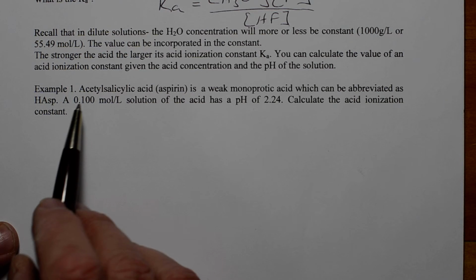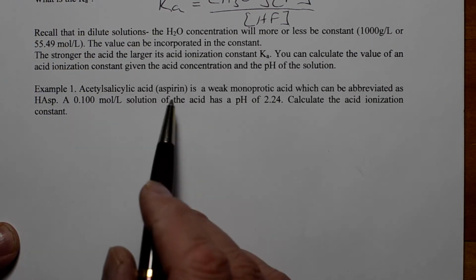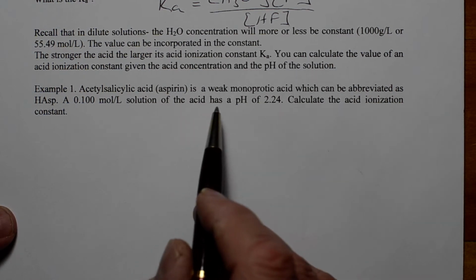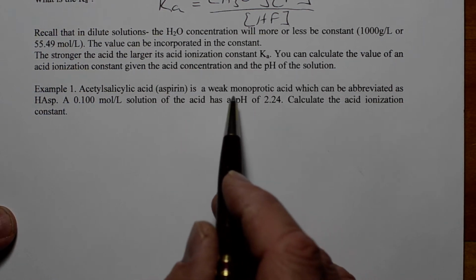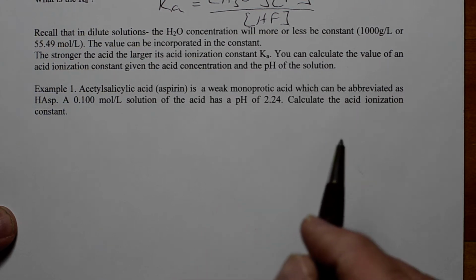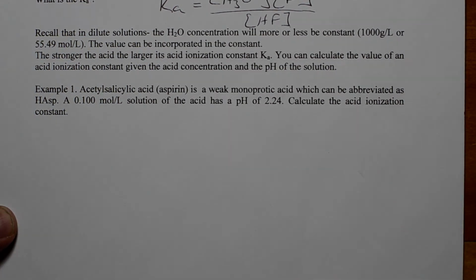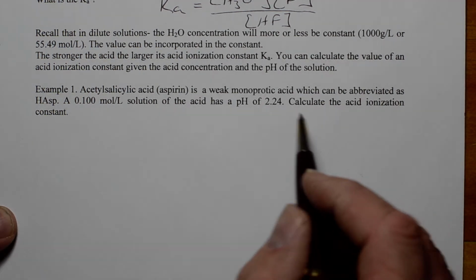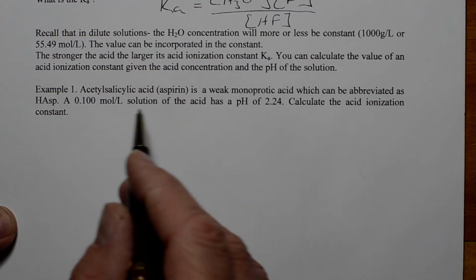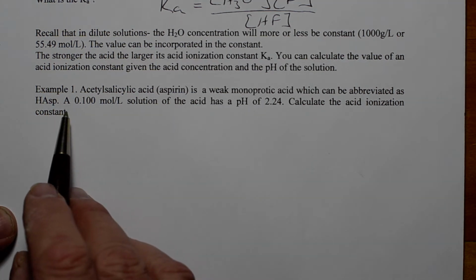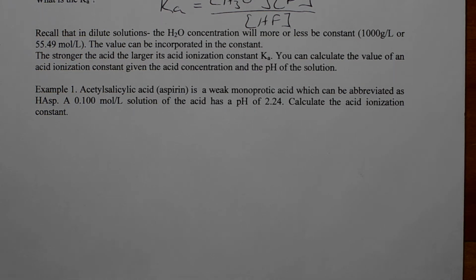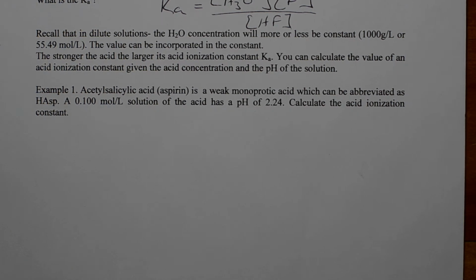Sample number 1, we take acetylsalicylic acid, that's also known as aspirin or ASA, that you might see in the store as ASA, is a weak monoprotic acid. We haven't really talked much about that, but monoprotic means that it's only going to lose one hydrogen. If it was diprotic, it would lose two, like in sulfuric acid. Anyway, this is a monoprotic acid, which can be abbreviated as HASP because I don't want to write it all out all the time. A 0.1 molar solution has a pH of 2.24. Calculate the acid ionization constant.